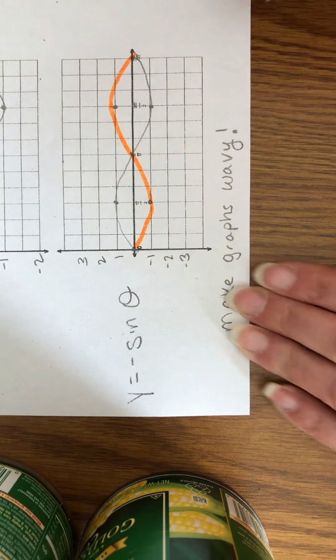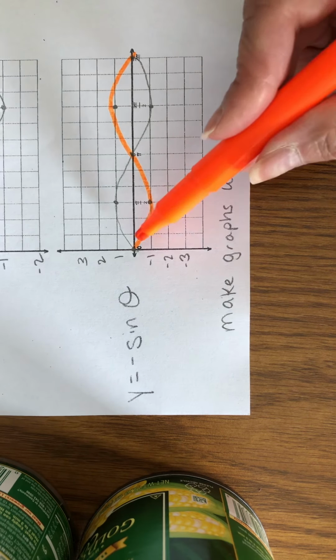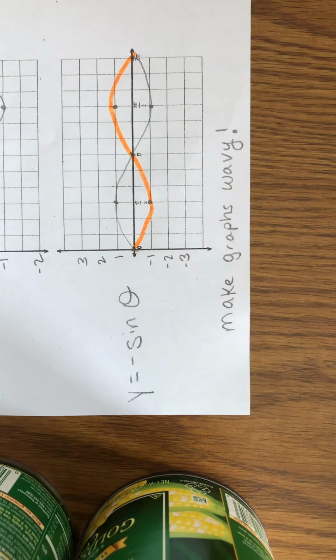And again, please make your graphs wavy. It's not connect the dots. It's not absolute value. It must be a sine wave.